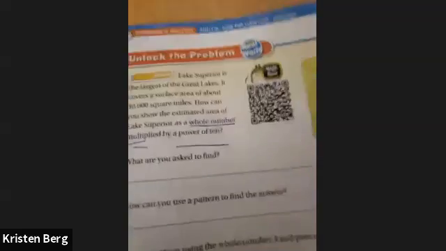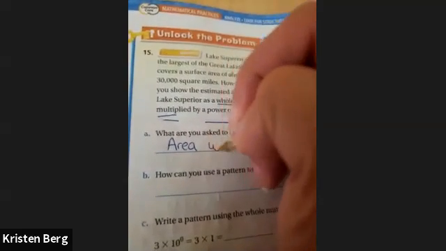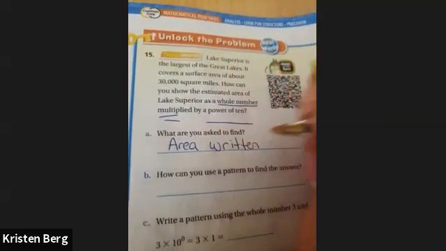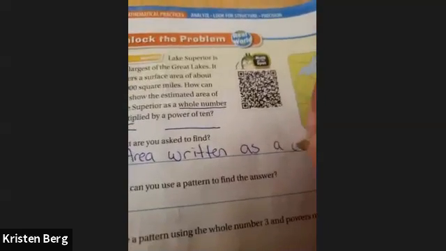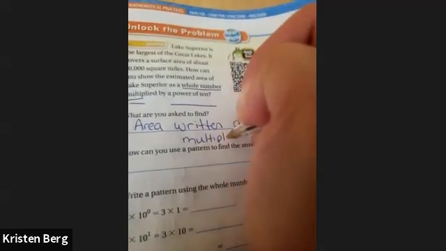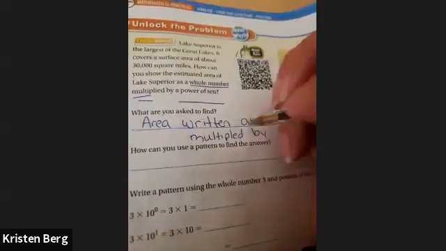So here we go. It says, what are you asked to find? You could say area written as a whole number multiplied by 10.